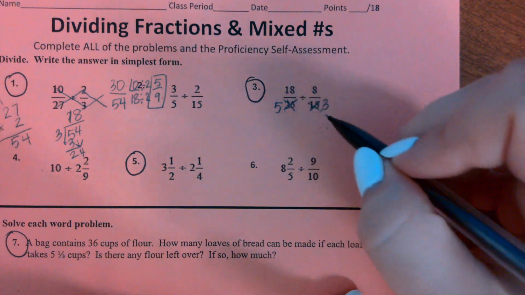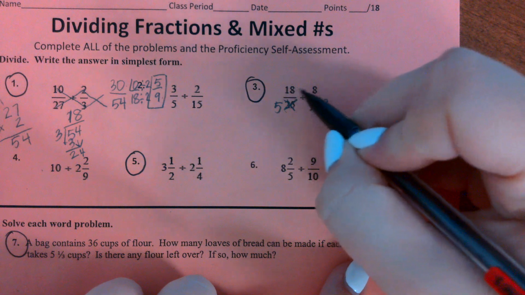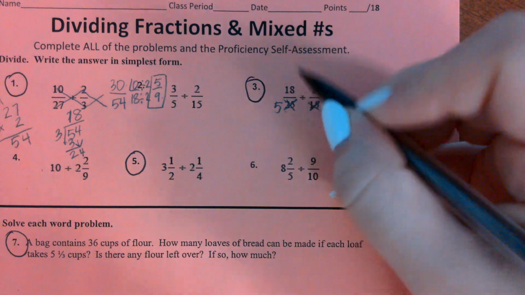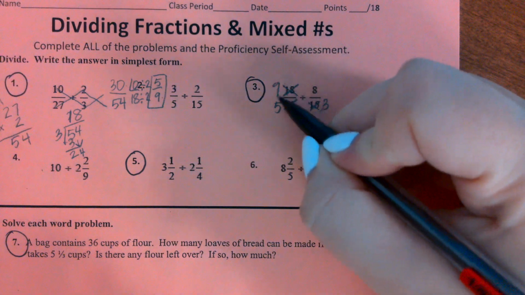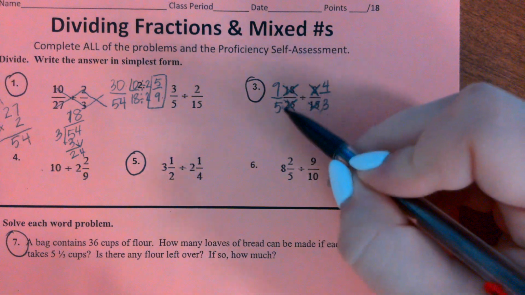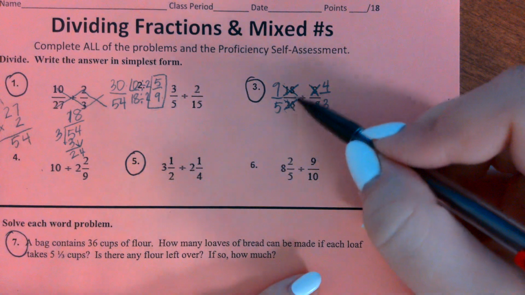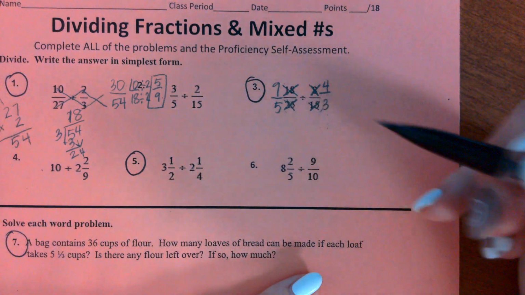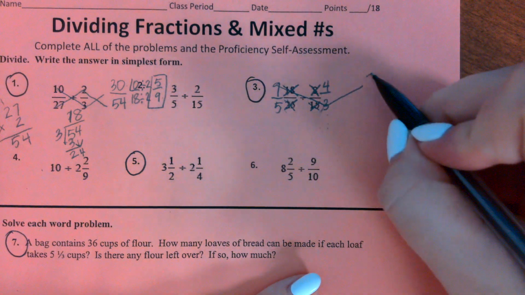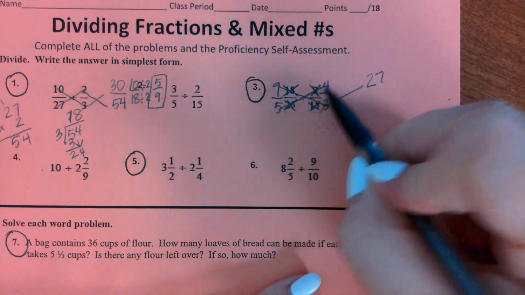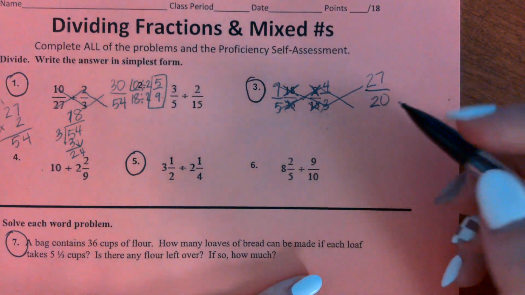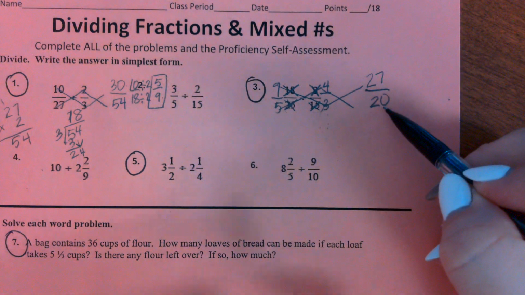Now we're going to simplify these two. We've got 18 and 8. I think 2 is probably the biggest number that goes into both. So 18 divided by 2 is 9, and 8 divided by 2 is 4. Now we have some simplified fractions, and all we did was simplify the top and the bottom. So now we're going to do 9 times 3, which gives us 27, and 5 times 4, which gives us 20. Now we have a bigger number on the top than the bottom.